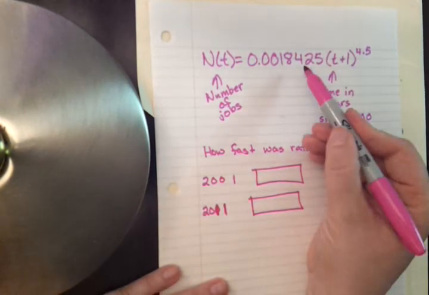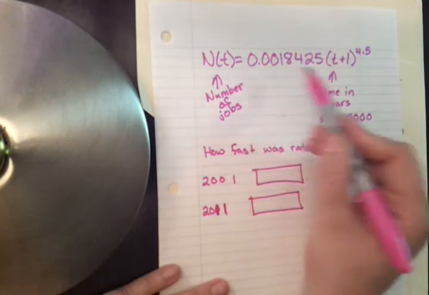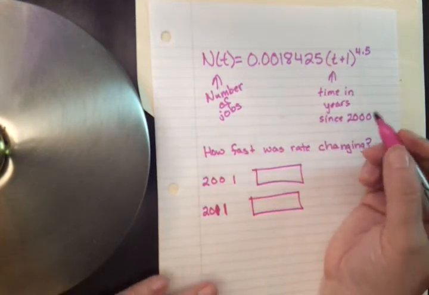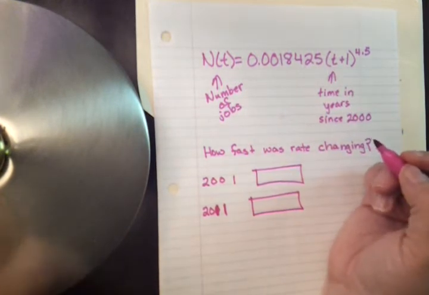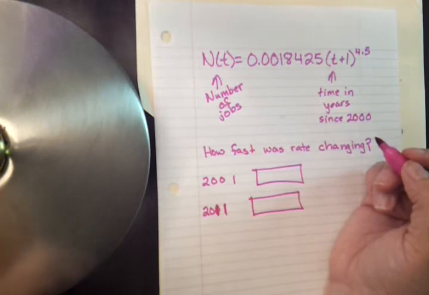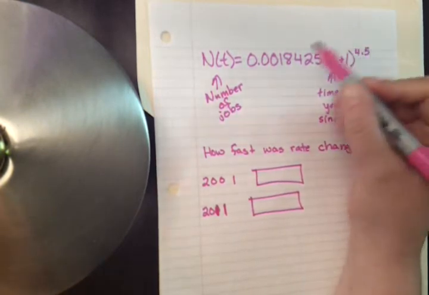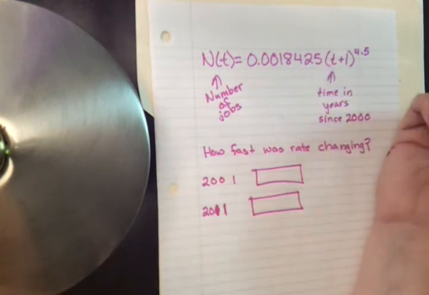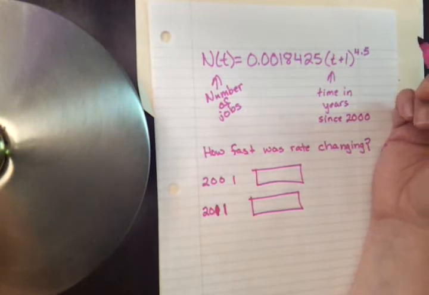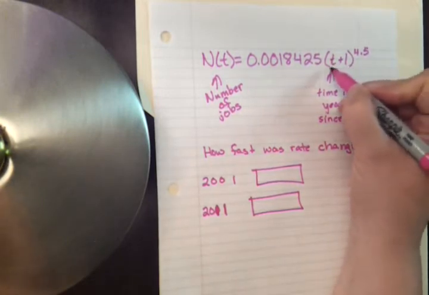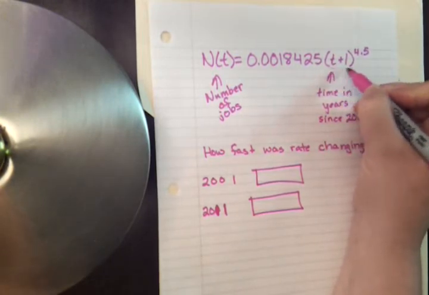So what we need is the derivative of n of t to be able to figure this out, and for that we're going to need the chain rule. With your chain rule, you're going to multiply this exponent here times this decimal. That's just something you're going to have to do in your calculator. Then you're going to write down whatever is inside these parentheses.